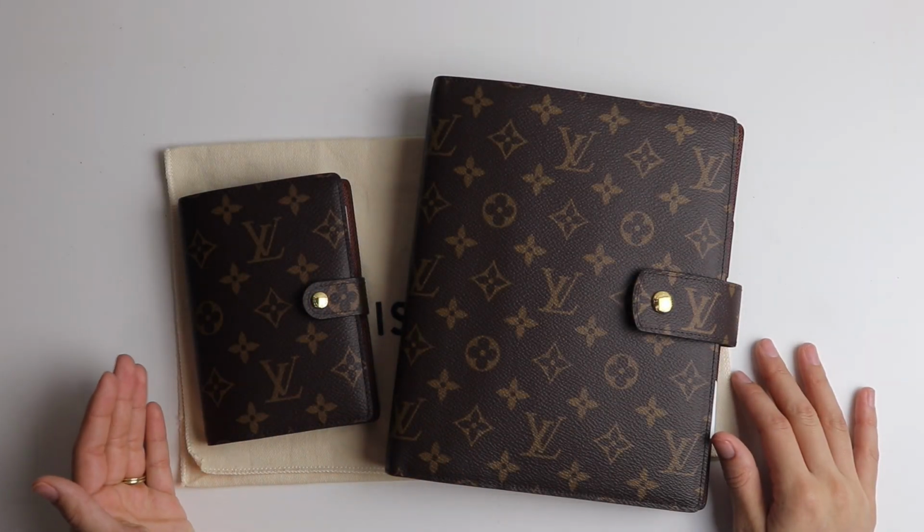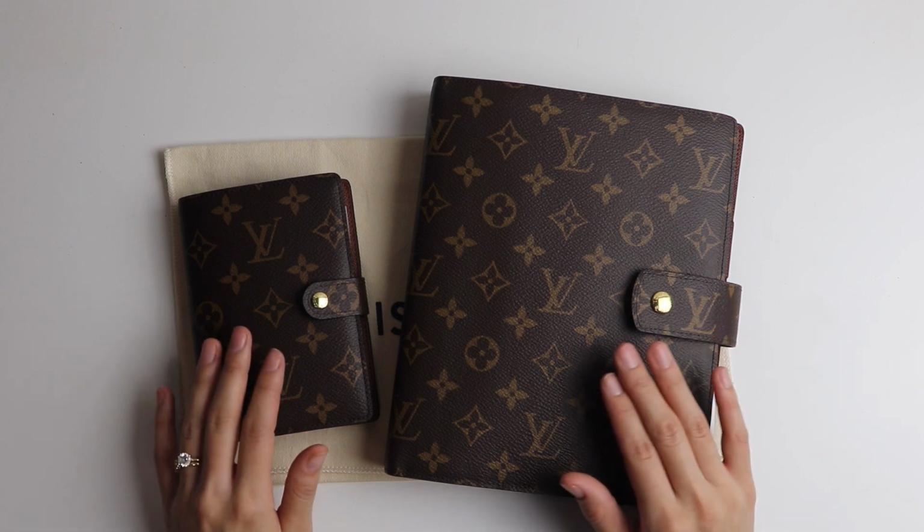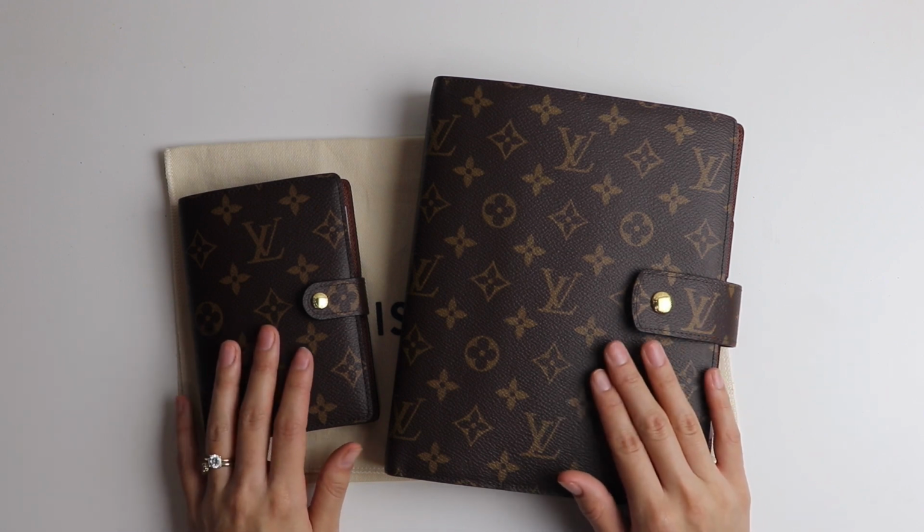Today I am going to be showing you guys how I plan with two planners, and the way that I do this is with my PM agenda and my GM agenda.